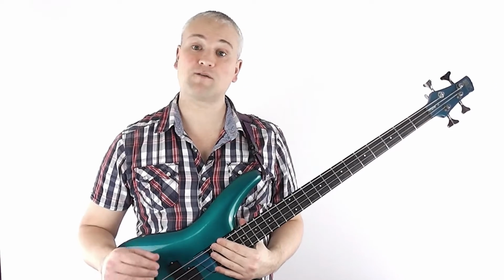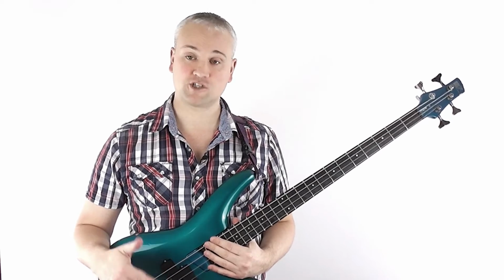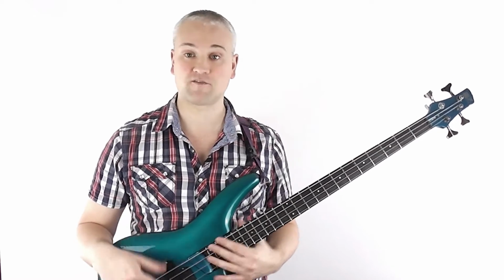So now finally we have C minor major 7 for 2 bars, A minor 7 flat 5 and G7. So again 1, 6, 5 progression.